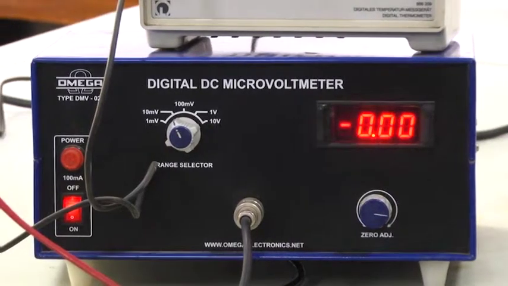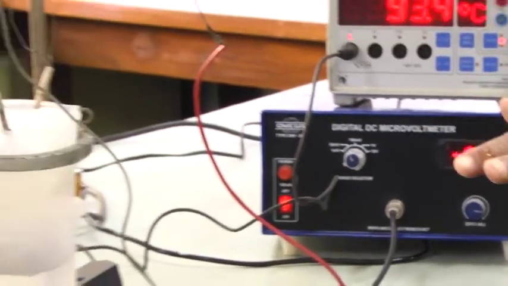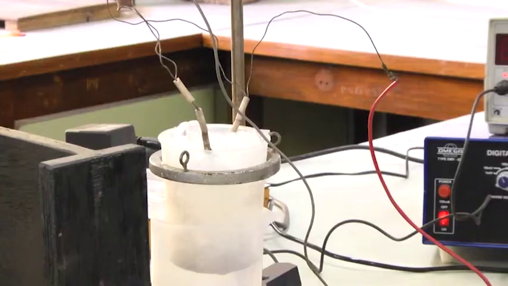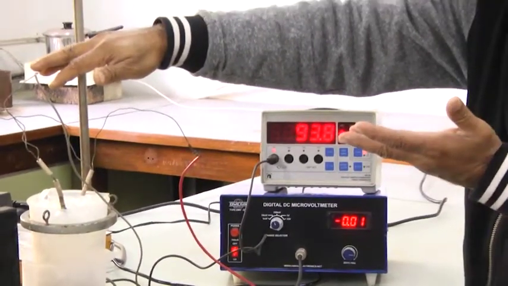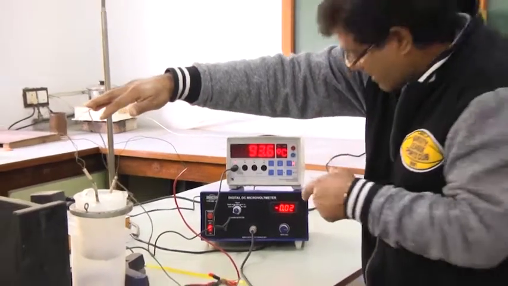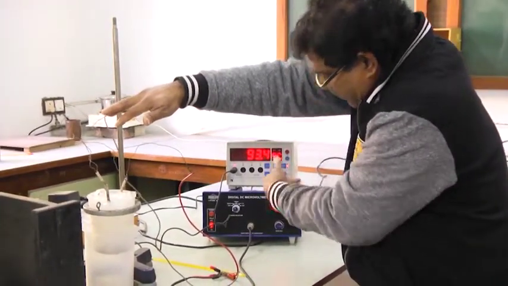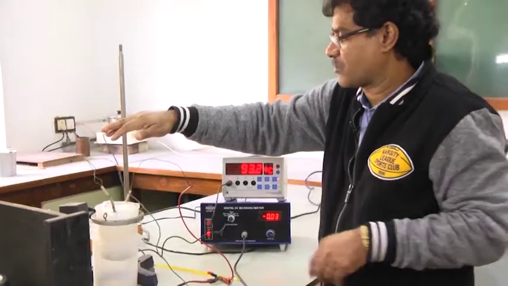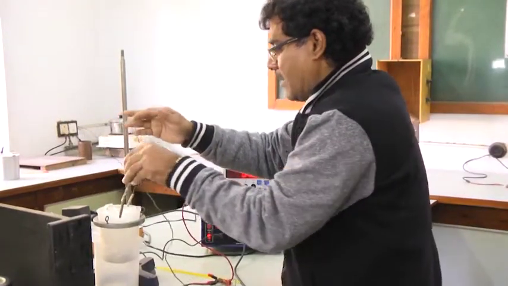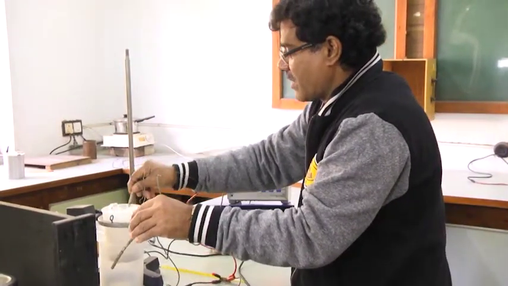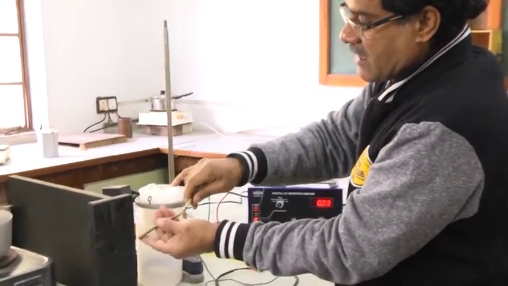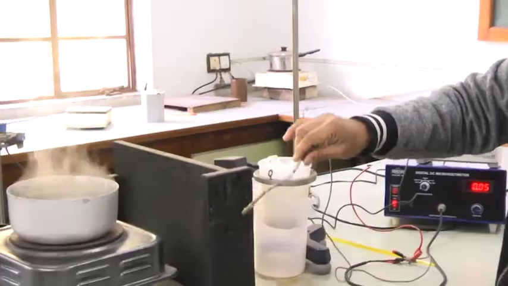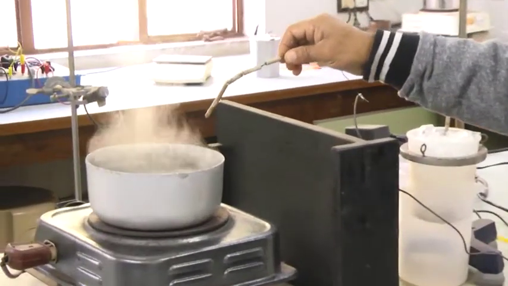So these two junctions are at the same temperature, so there should not be any thermo EMF, and indeed it is 0. It goes slightly negative, just slight fluctuation. Now one junction is at ice temperature, and I will put the other junction in hot water.